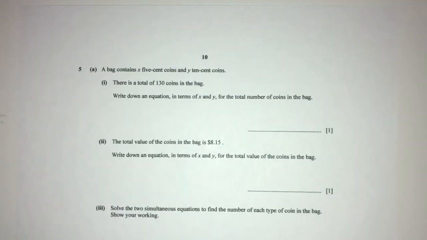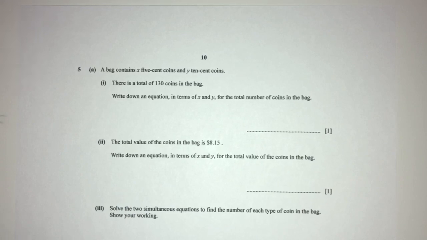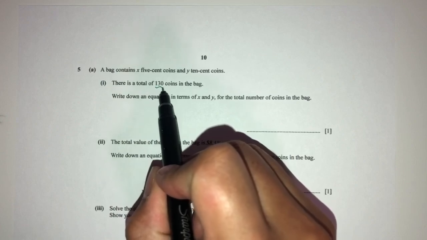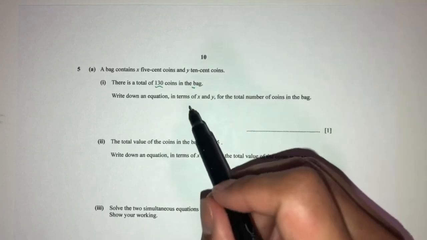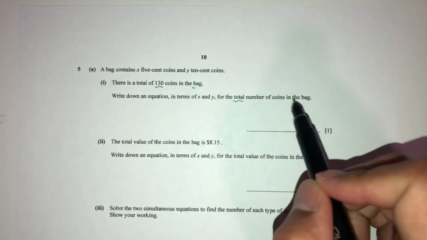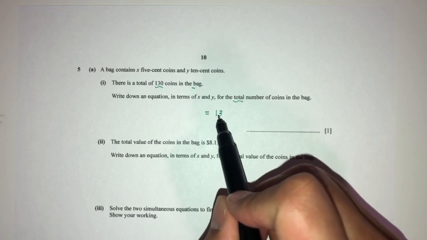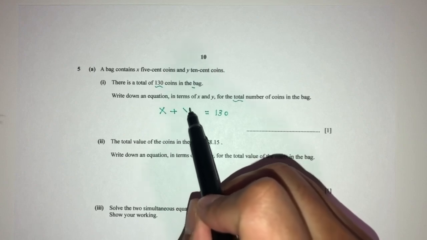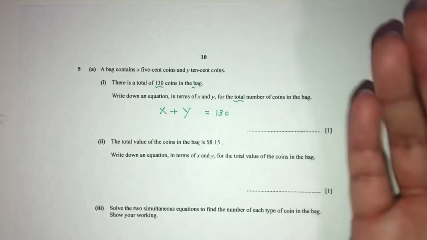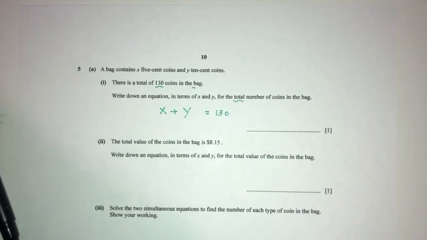Now let's move on to question number 5. A bag contains X 5-cent coins and Y 10-cent coins. So we have 5 cents and 10 cents. We have X 5 cents and Y 10 cents, right? There's a total number of 130 coins in the bag. So pretty easy. Write down an equation in terms of X and Y for the total number of coins. So total number of coins is 130. We have X 5-cent coins plus Y 10-cent coins equal to 130. So pretty simple. This is part 1, given to you by the question itself, right?